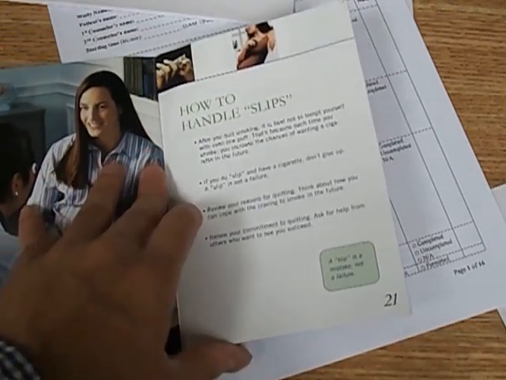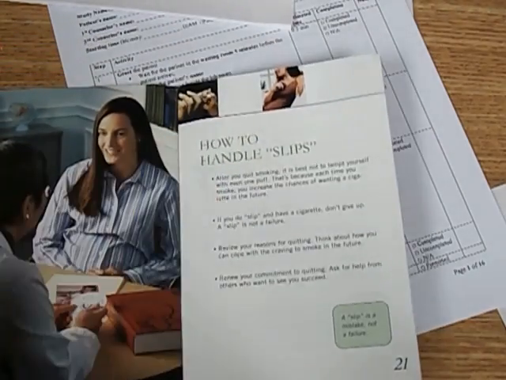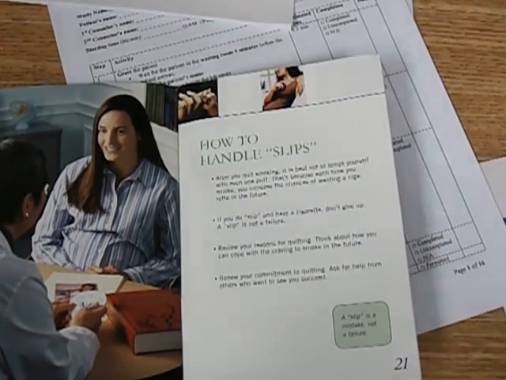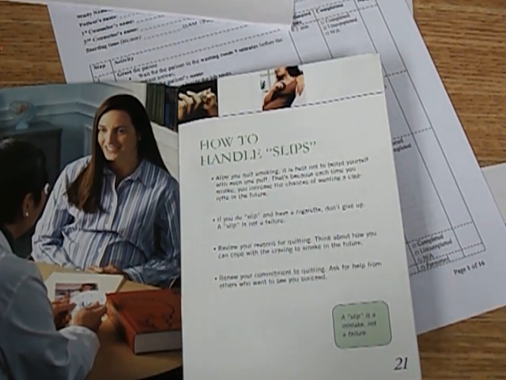Page 21, how to handle slips. For this part, you want to make sure the patient knows to emphasize there's a difference between a slip and a relapse.